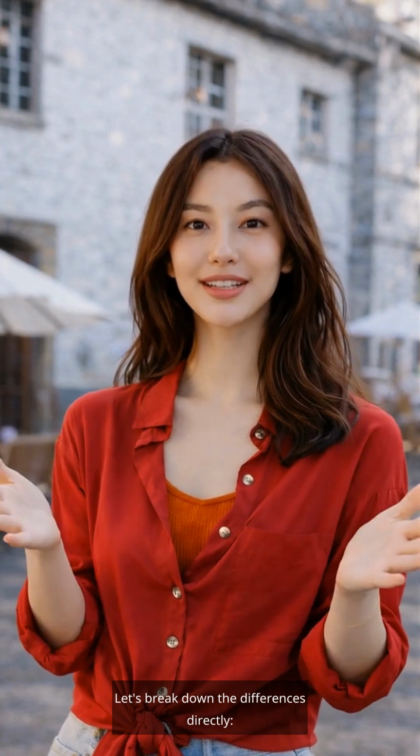Fourth, five key differences between the two at the professional level. Let's break down the differences directly. One, different focuses: store decoration is overall, stable, first impression. Product detail page design is specific, clear, persuasive. Two, different user states: store decoration is the observation and judgment stage. Product detail page design is comparison and decision making. Three, different information density: store decoration is less but more refined. Product detail page design is more but clear.